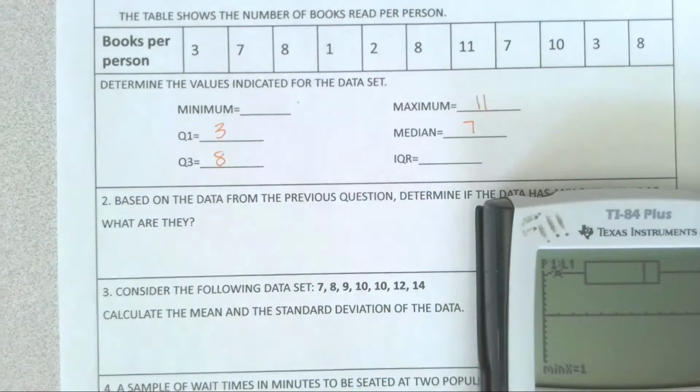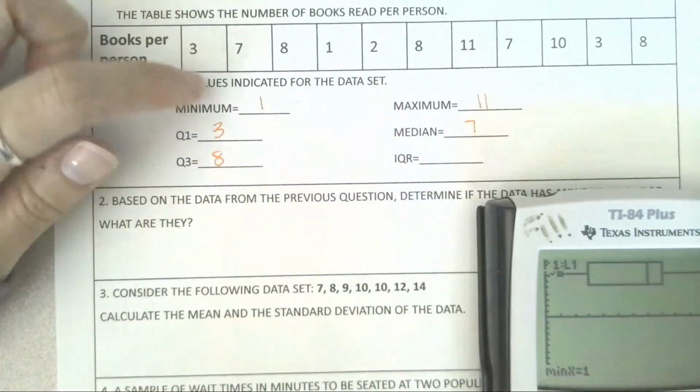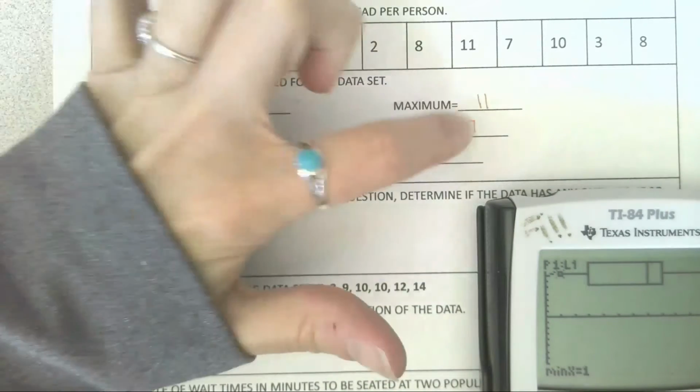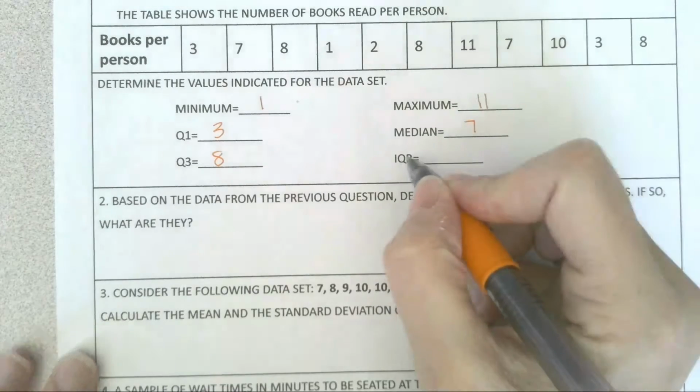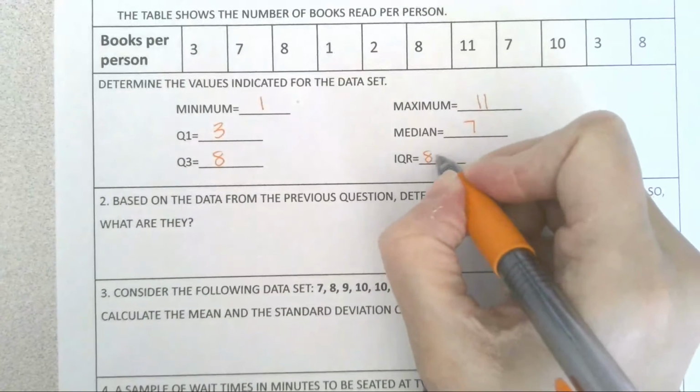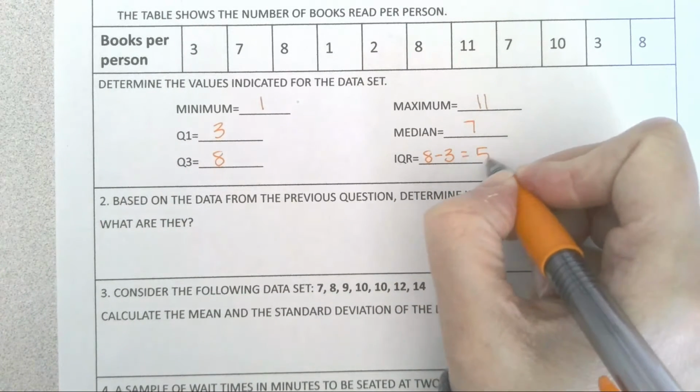Okay, sorry about that, guys. So my minimum is 1. So I have 1, 3, 7, 8, 11. And then the IQR, the interquartile range, is Q3 minus Q1, so that's a 5.